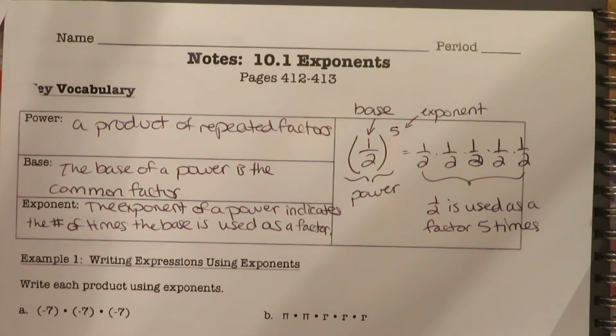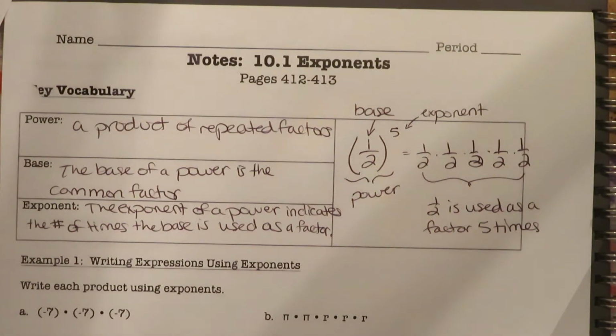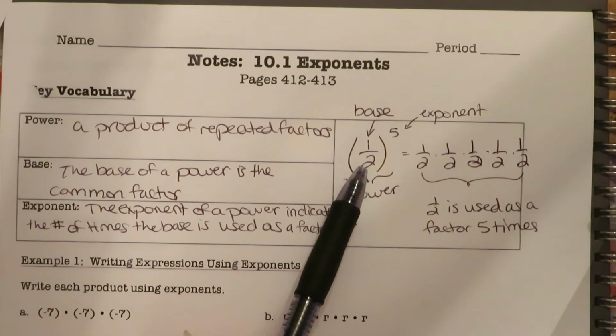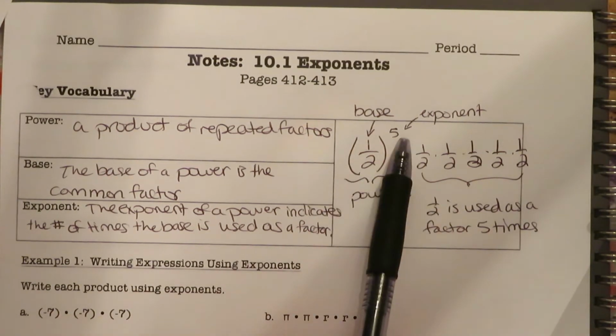10.1 Exponents. A power is a product of repeated factors. The base of a power is the common factor. The exponent of a power indicates the number of times the base is used as a factor. If we have 1/2, that quantity to the 5th power, our base is 1/2, our exponent is 5.